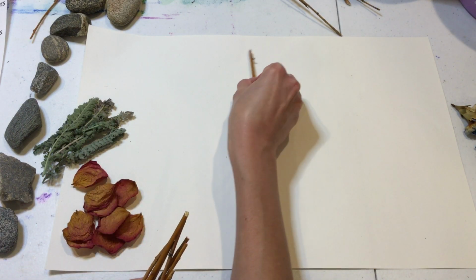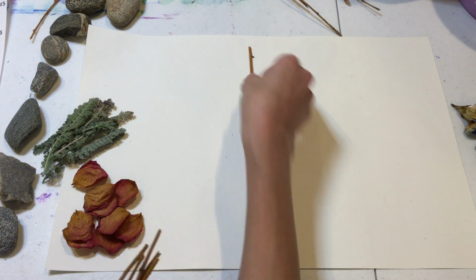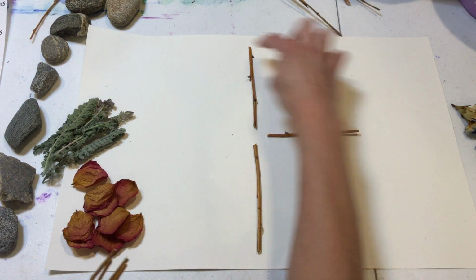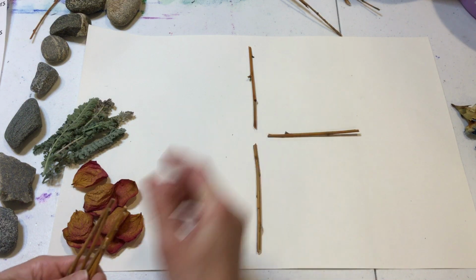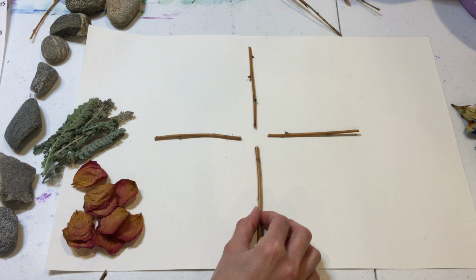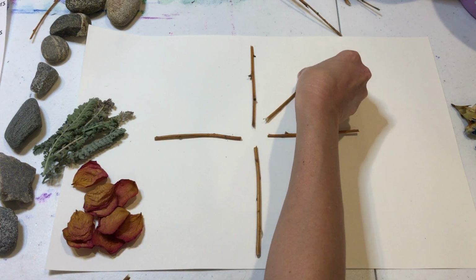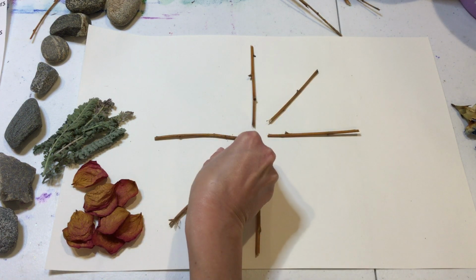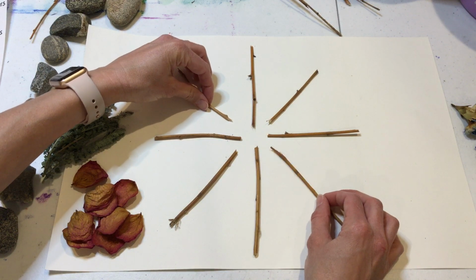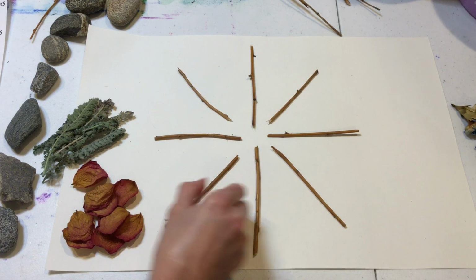So I'm going to start off with creating lines with some sticks. You don't have to use sticks. I'm going to start out just kind of making a center point in the middle. So you could start off with an object in the middle and work your way outward. I like to split it up so it almost looks like a wheel so that I can see. I'm using 8 objects so that it is even all the way around.